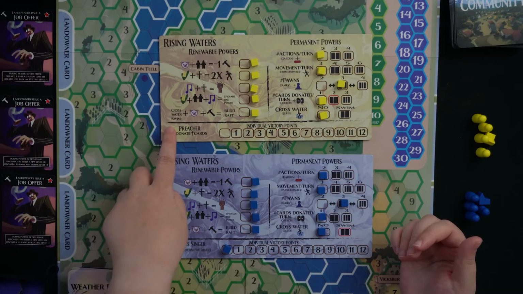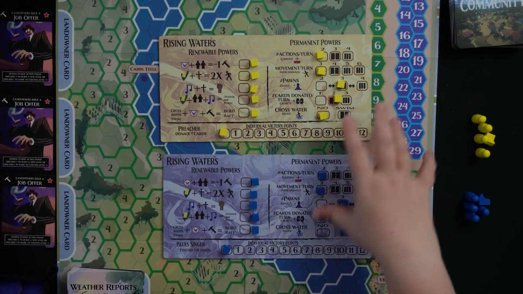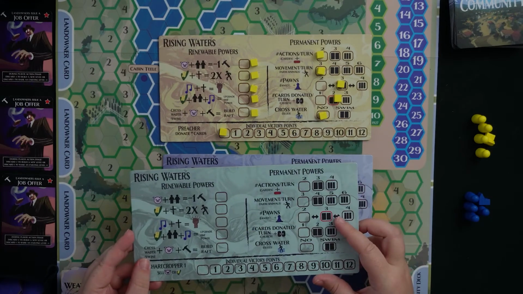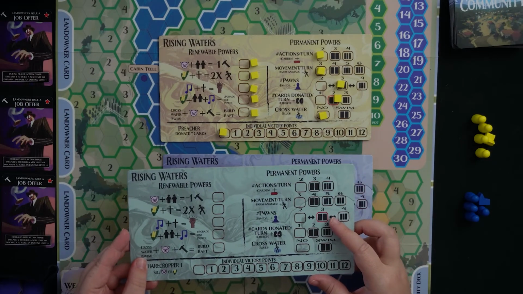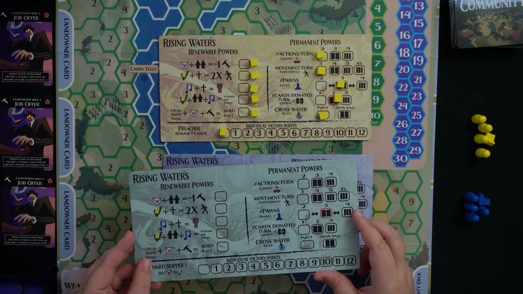You're going to put your cube here to track it. And you're also going to move a cube that's up on the player board permanent powers area to reflect your personal asymmetric power. I do want to note that one board has a red ring around the 3 pawn spot. That is incorrect because everybody starts with 3 pawns. If you use this player, start with 4 pawns instead.